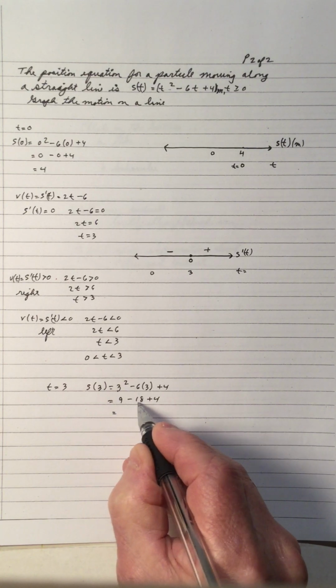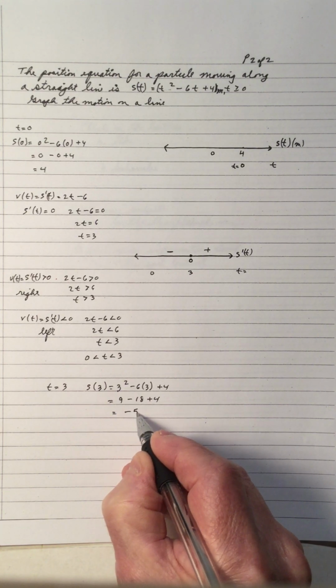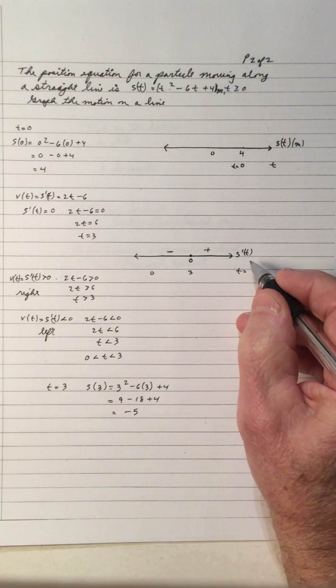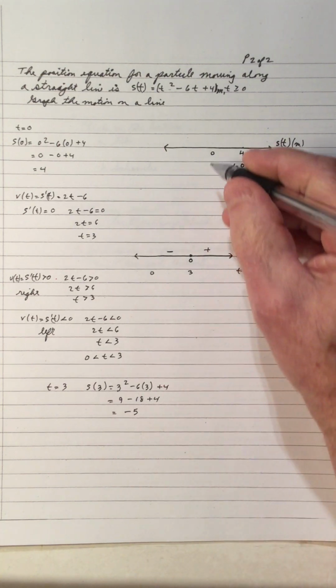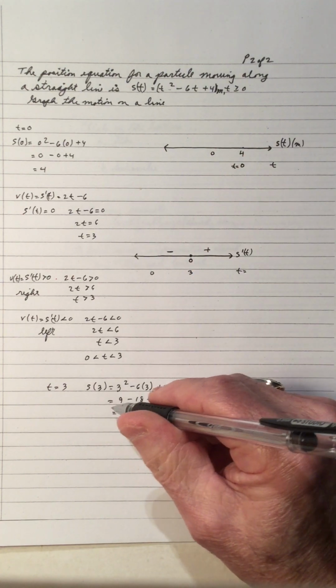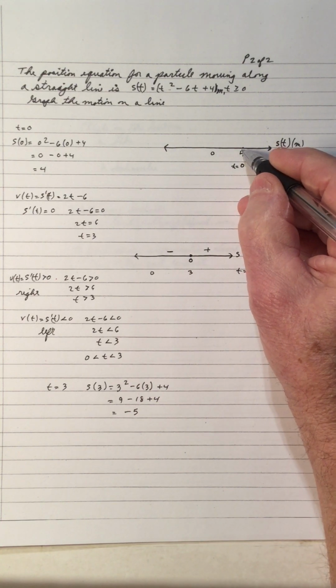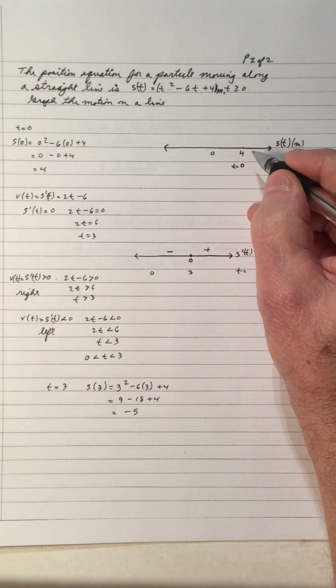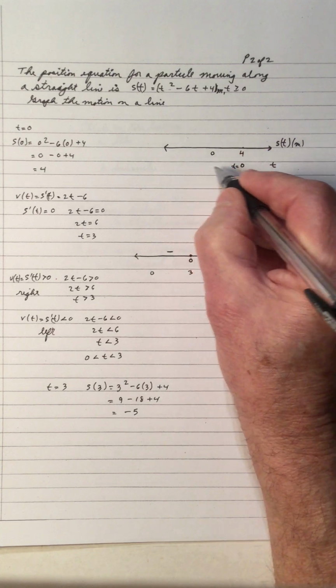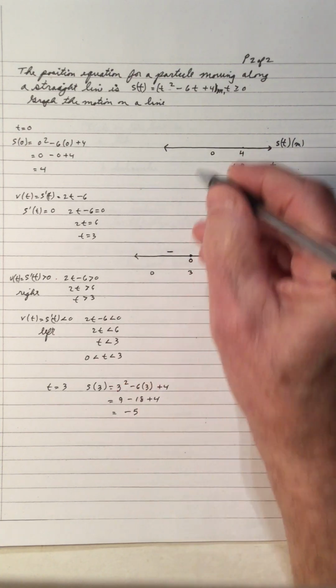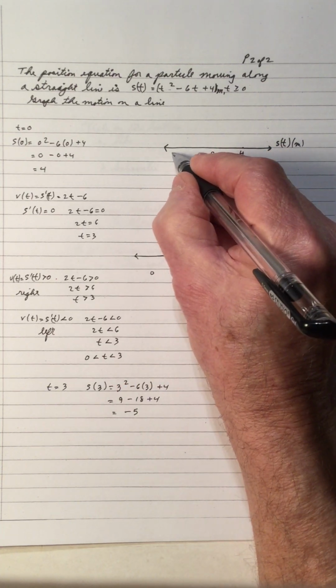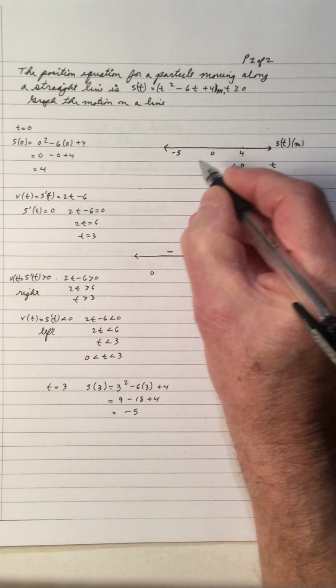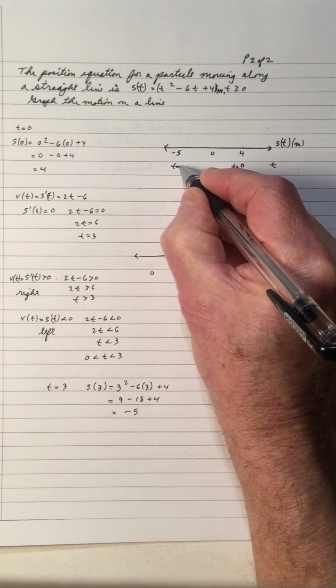That's negative 9 plus 4, so that's negative 5. So at 3 seconds it's at negative 5. Let's say negative 5 is right here, and this is at 3 seconds.